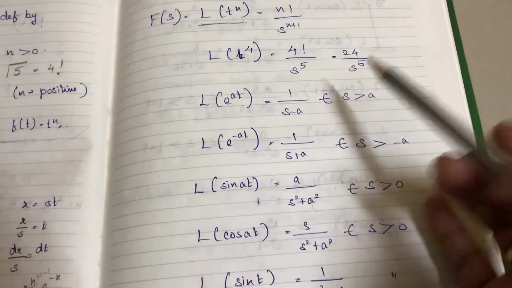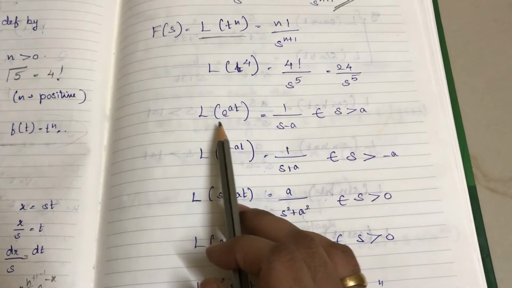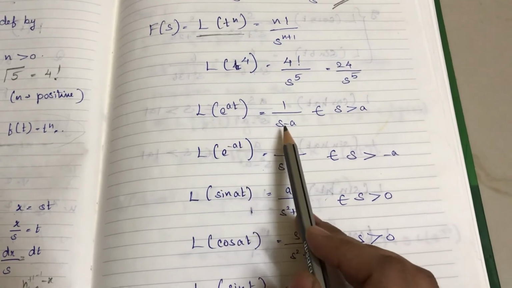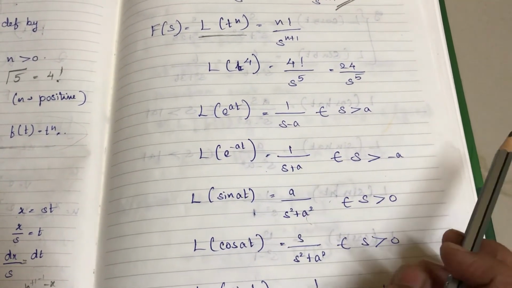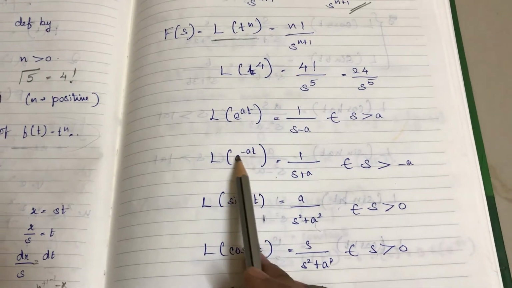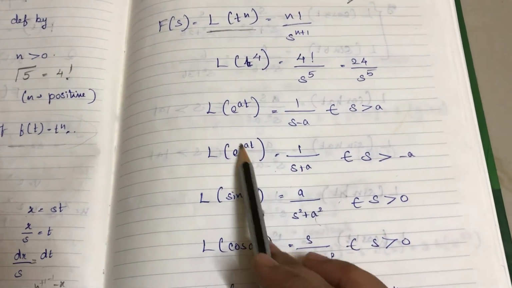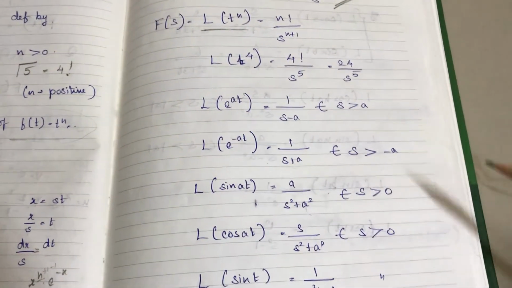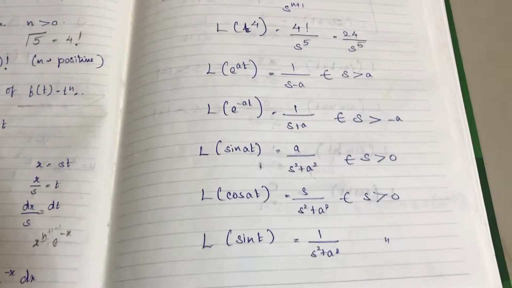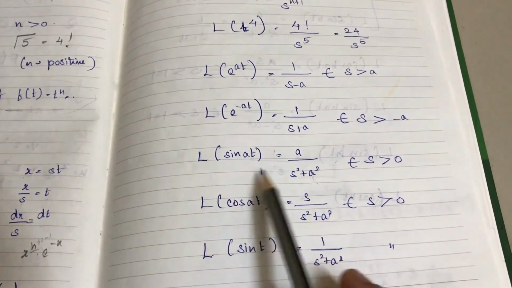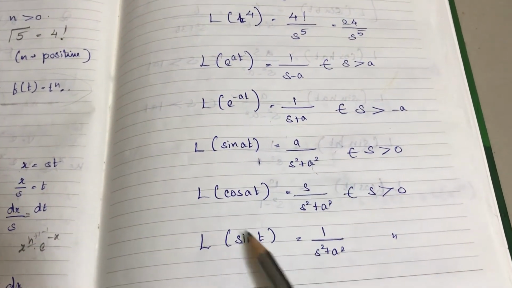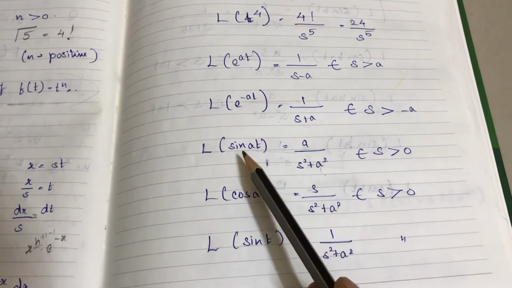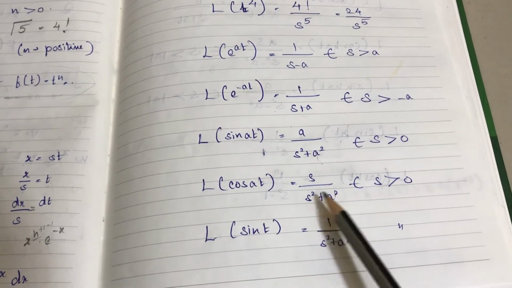Then there are some other things. The Laplace transform of e power at is 1 by s minus a. E power minus at is 1 by s plus a. If it is minus, here plus; if it is plus, here minus. These can be asked in the 1 mark questions. Just concentrate here. Sin at is a by s square plus a square. Cos at is s by s square plus a square. Same here: sin means a, cos means s.